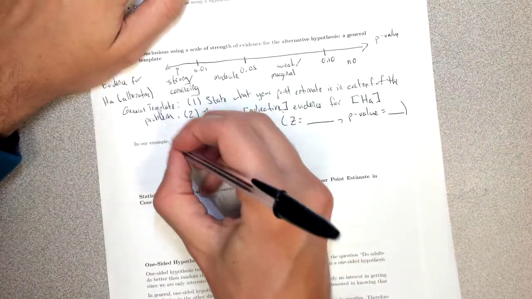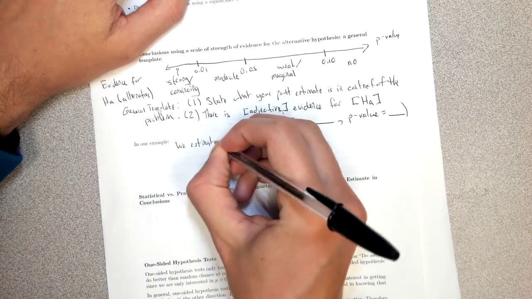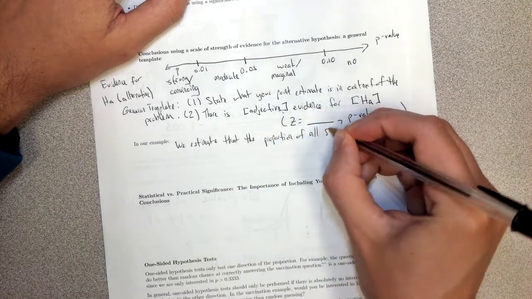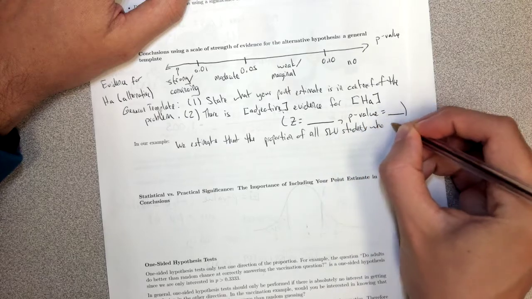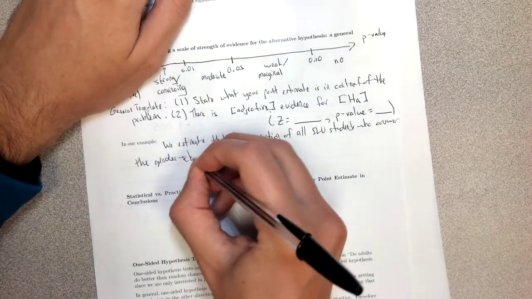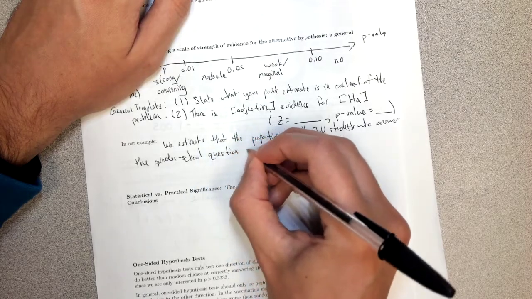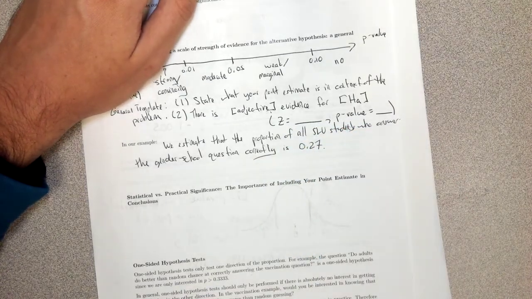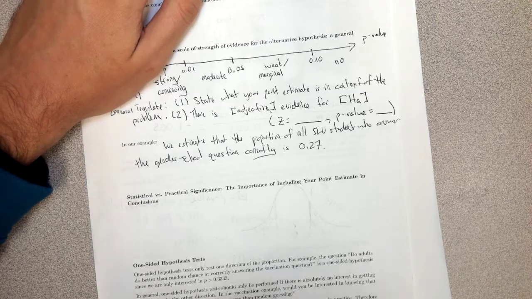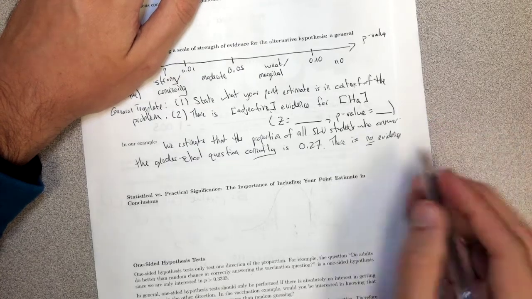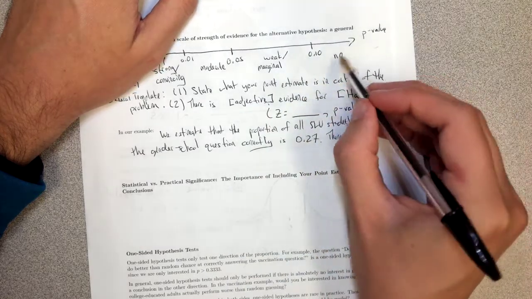For example, we might say we estimate that the proportion of all SLU students who answer the gender school question correctly is 0.27. That's our best guess for the proportion of students that are going to answer that question correctly. There is no evidence. So remember our p-value was 0.3 something, so that's up here. So that's the no evidence part.